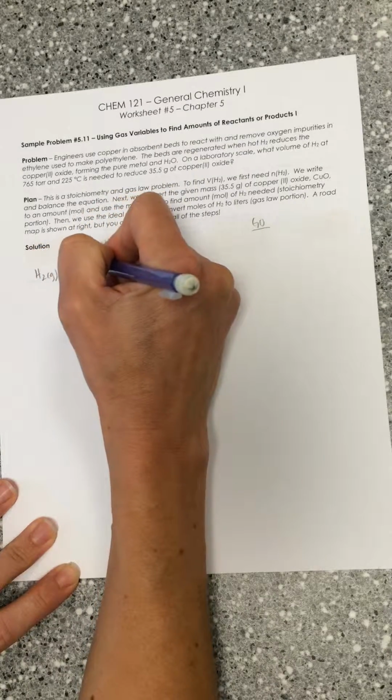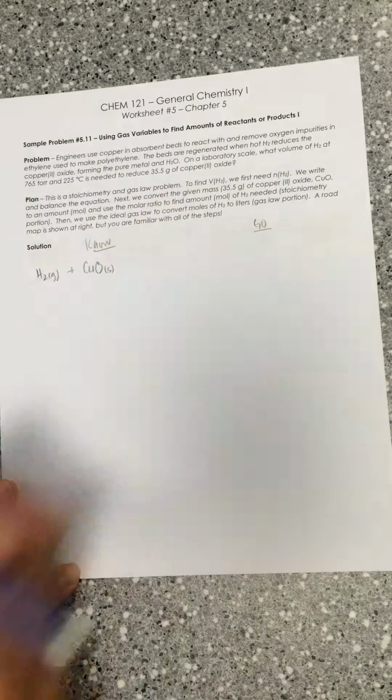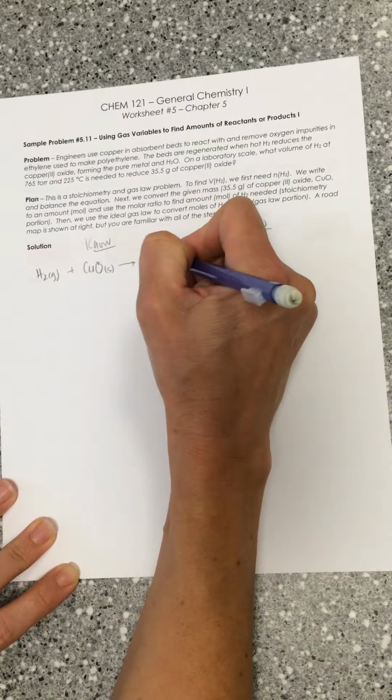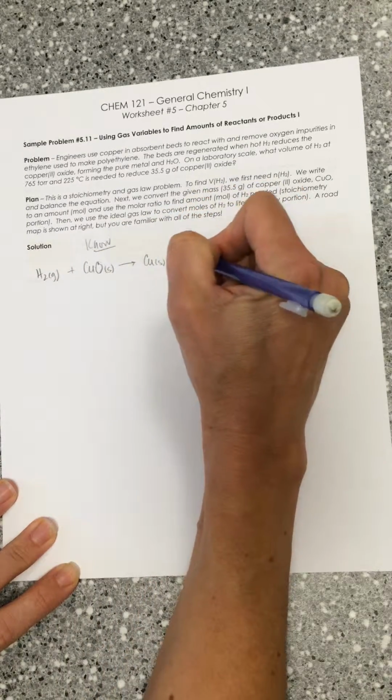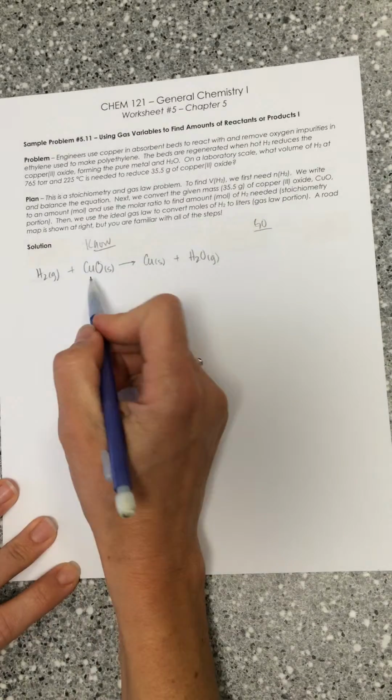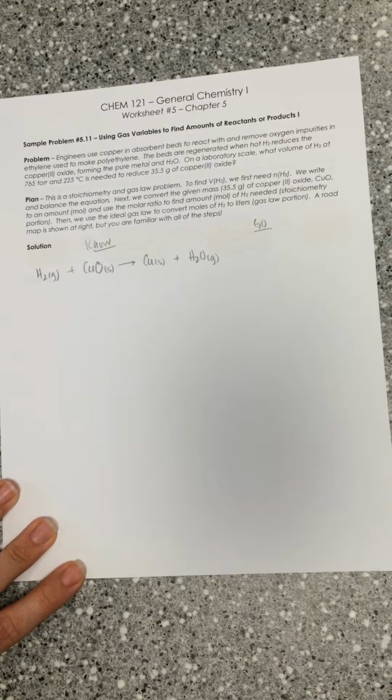So copper 2 oxide is CuO, and we make the pure metal and then H2O. Since we're doing this hot, we're going to assume that we've got water vapor there, H2O gas. Our chemical equation is actually balanced as is, so we don't have to do anything with balancing it.